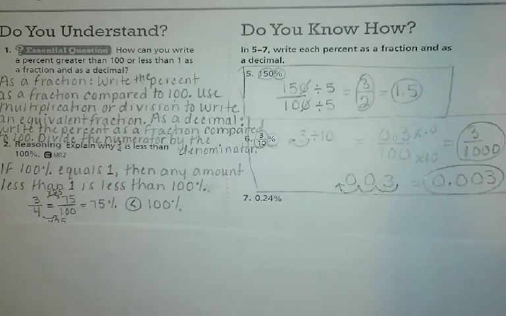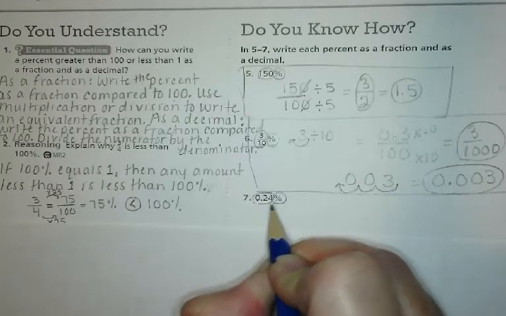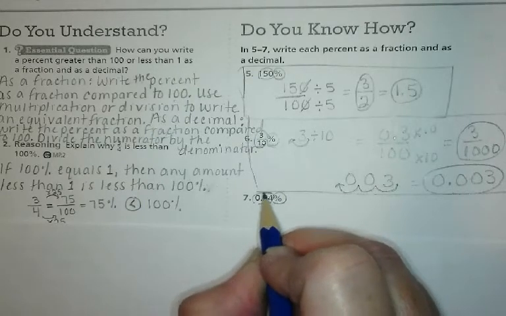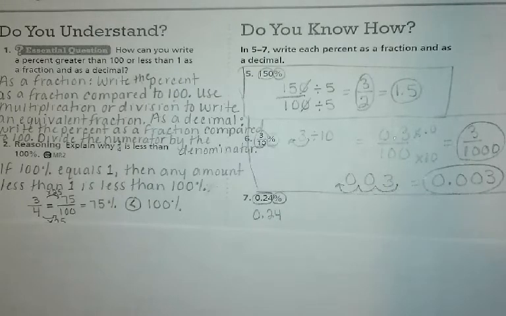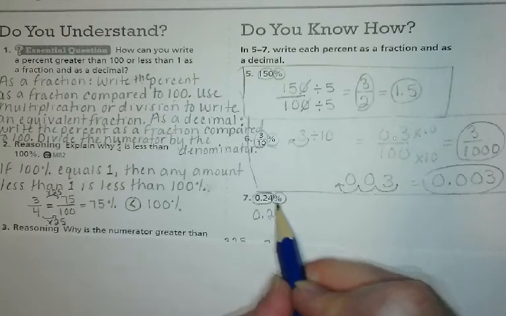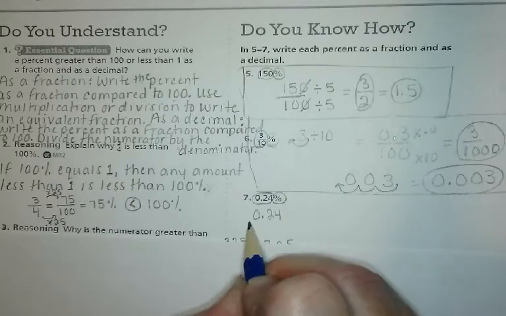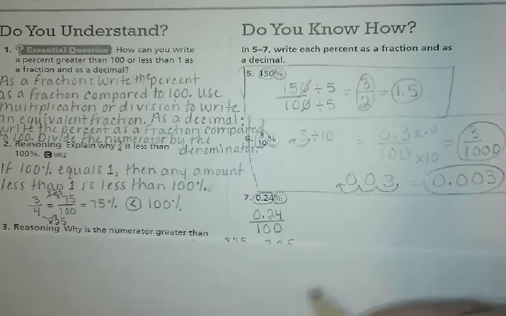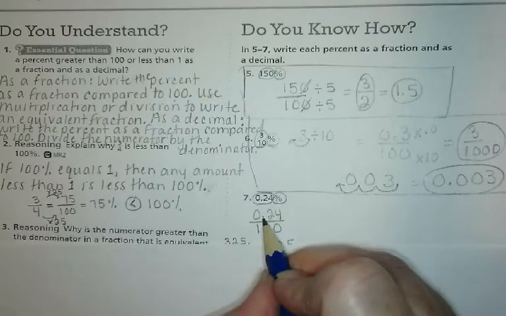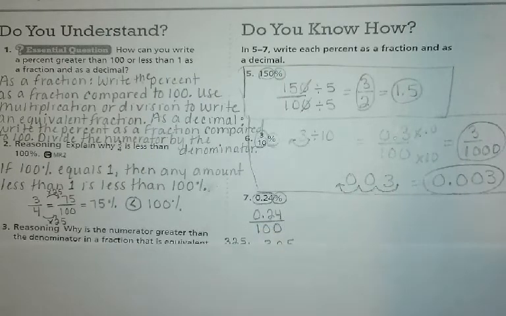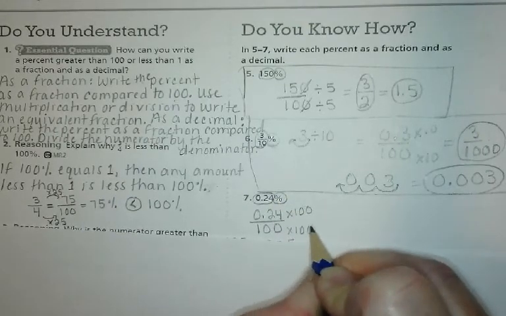When writing a fraction, we need two numbers. We need the numerator and we need the denominator. The numerator will be the number that's in the front of the percent sign. So we get the 24 hundredths would be the numerator. And then the denominator is the 100 from this out of 100%. So this is a complex fraction, which we don't want. So to get rid of the decimal, we need to move it 2 places to the right, which is multiplying by 100. Need to do the same thing to the bottom.